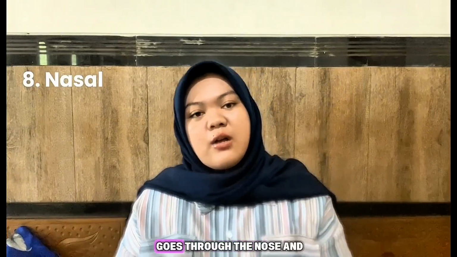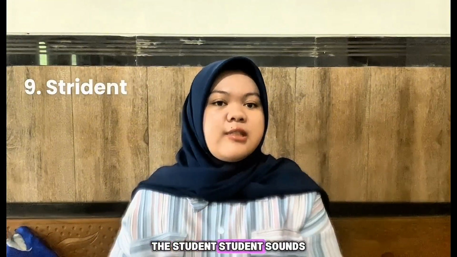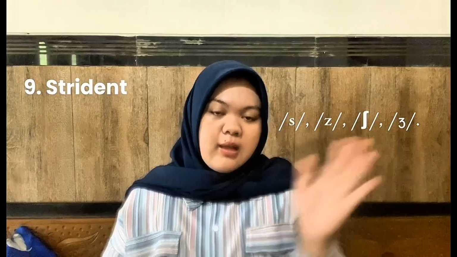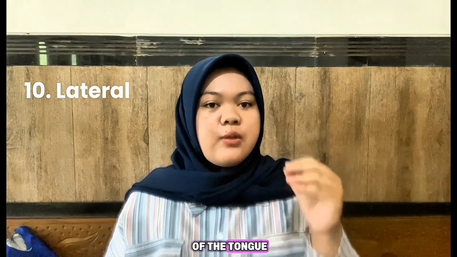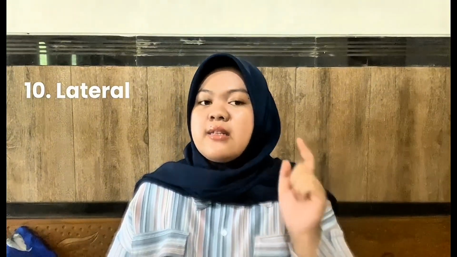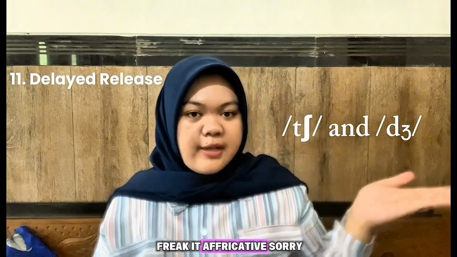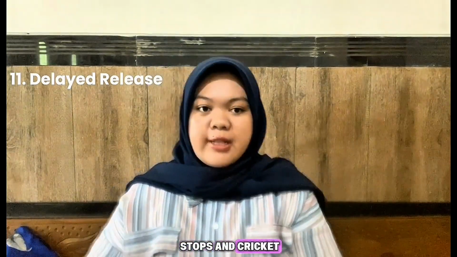Nasal means air goes through the nose. Number 9, strident, sounds are noisy fricatives. Number 10 is lateral, where air escapes around the sides of the tongue. Number 11, delayed release, applies to affricates, because they combine stops and fricatives.